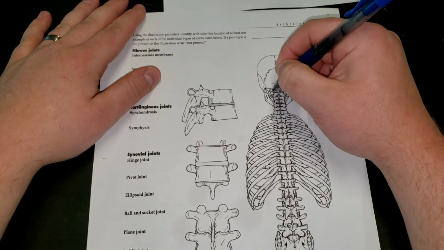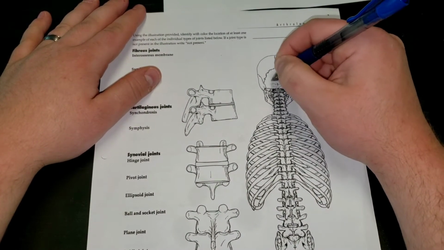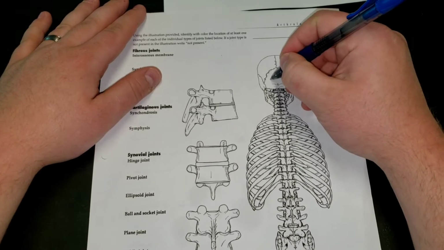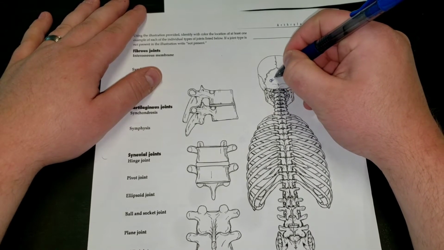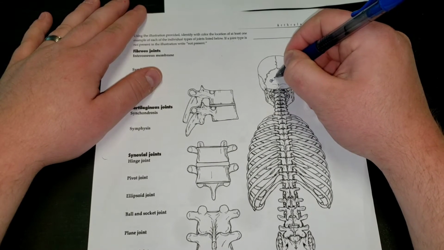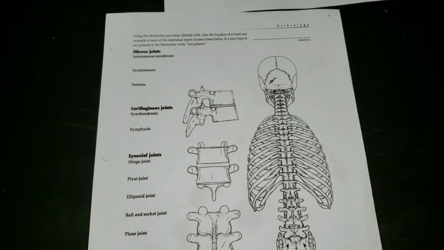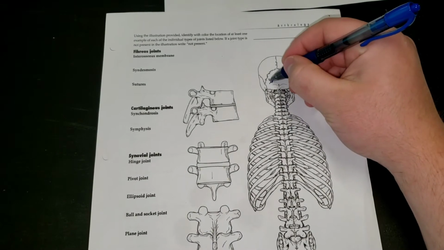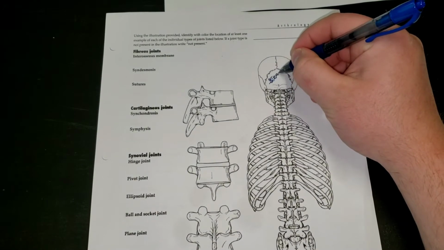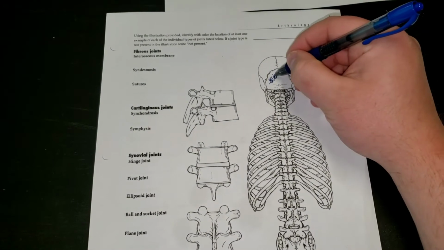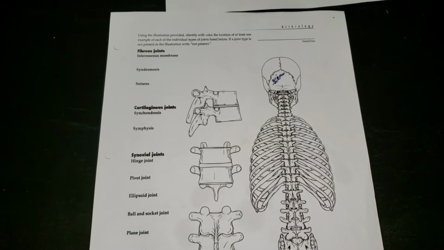Suboccipital is right below your occiput. Where's the occiput? Right here. Occiput. I don't even know how to spell that. It's okay, you guys know what I'm talking about. Occiput. There you go.